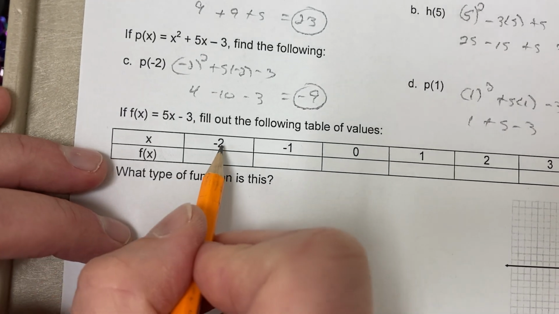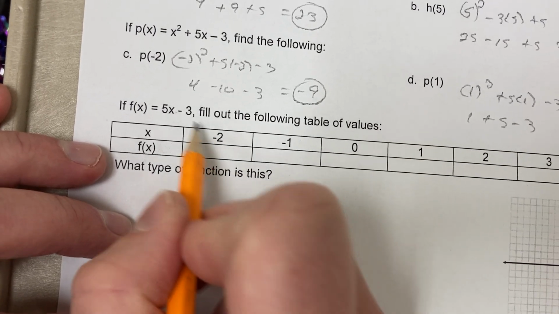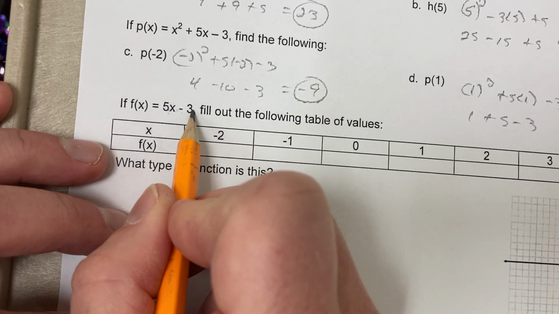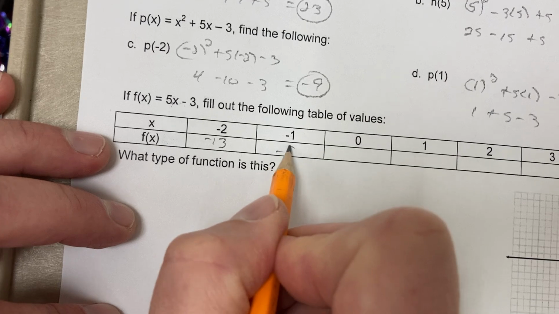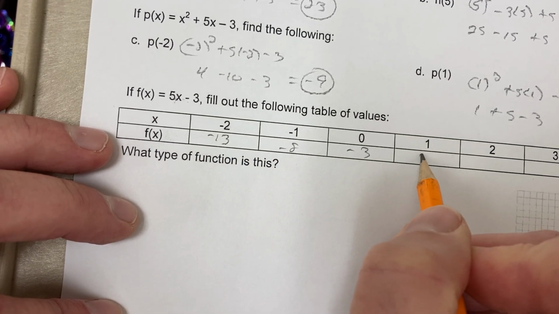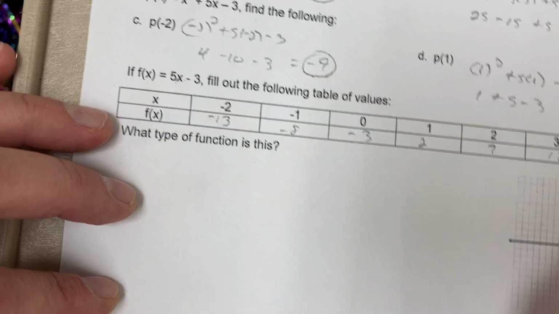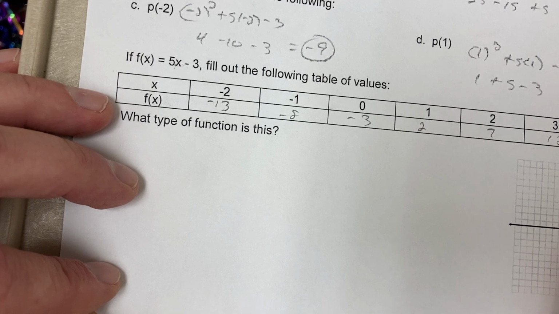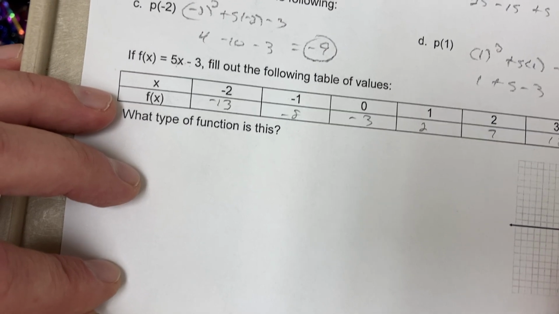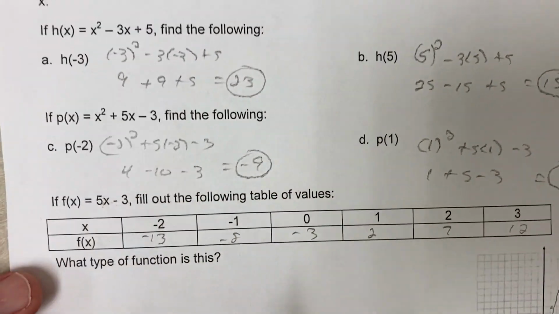Now for this one, what we're doing is we're plugging these in, and then we're going to say what kind of function we get. So if I put negative 2 in, it's negative 10 minus 3, which is negative 13. Put negative 1 in, I'm going to get negative 8. Negative 3, 2, 7, and 12. All right? If you were to graph this, what you're going to see is you got a line that starts at negative 3 here, goes up 5 over 1. We could have predicted that from the equation. 5x minus 3 is slope-intercept form.